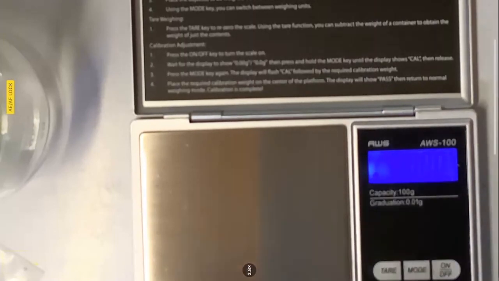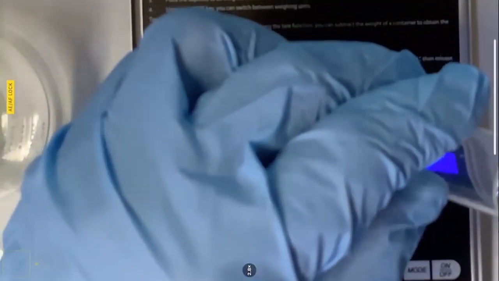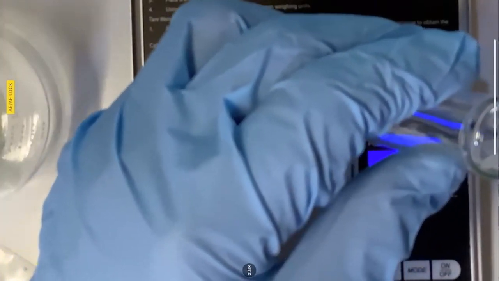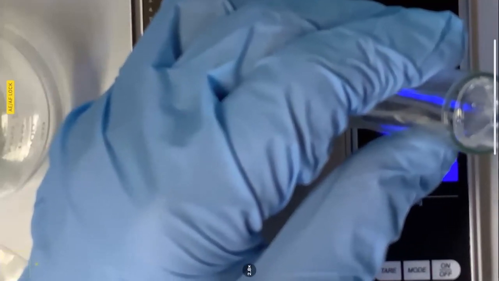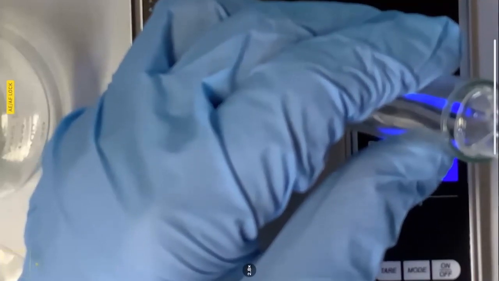So I have this, and now I'm going to pour it in my second test tube. And I'm just going to pour it in. Make sure your second test tube is clean again. And then I'm going to go ahead and do that.